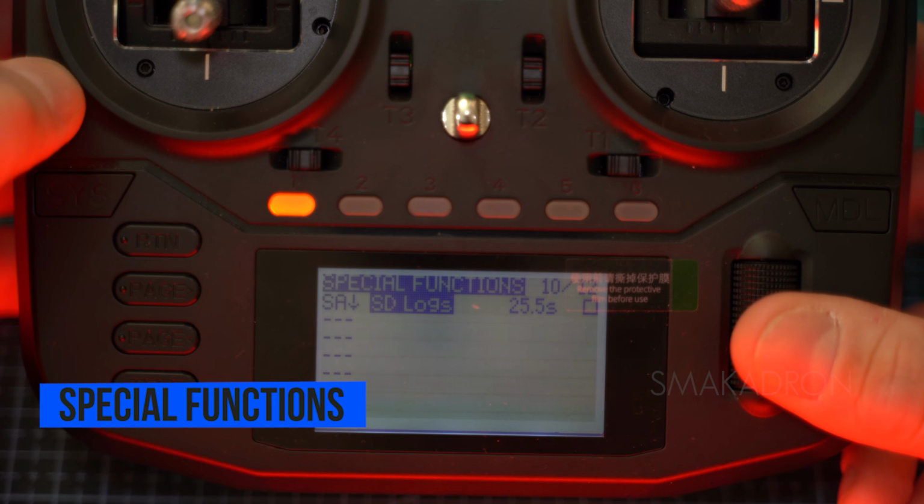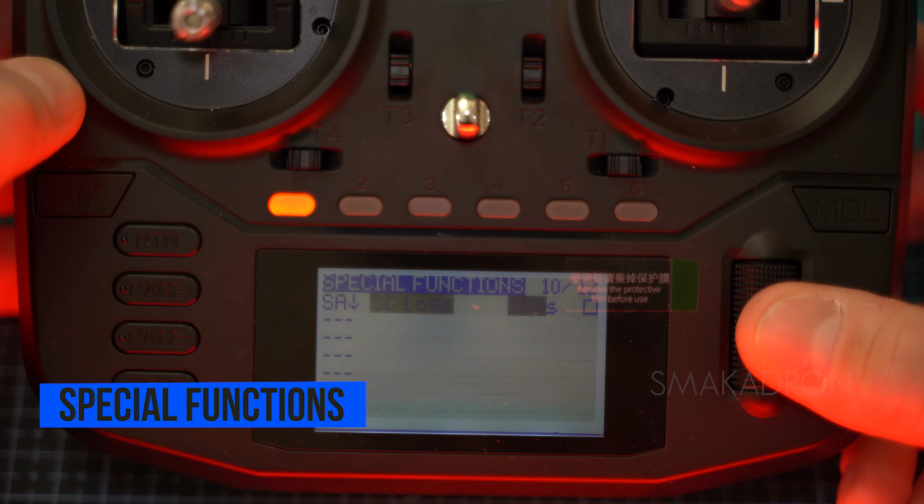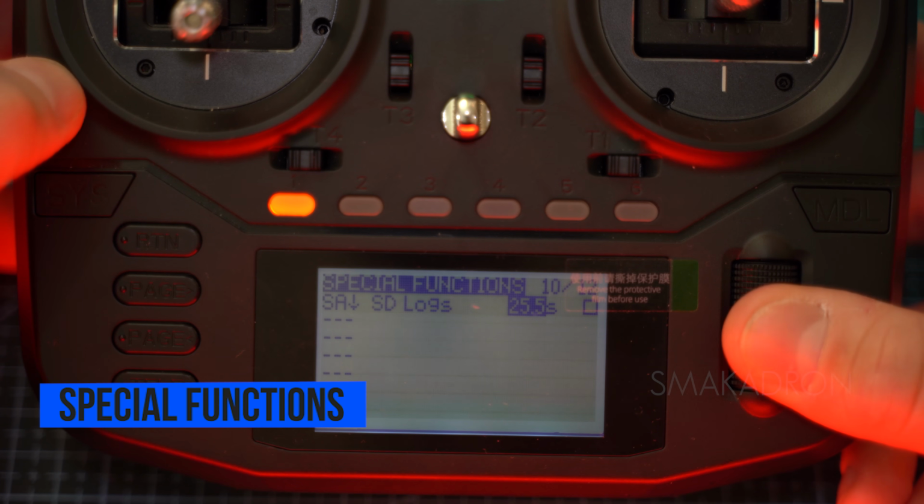You can review the logs to find anomalies or problems with telemetry and model parameters. Analyzing data logs allows you to optimize your model settings. You can see how parameters change during flight and make adjustments to improve performance.